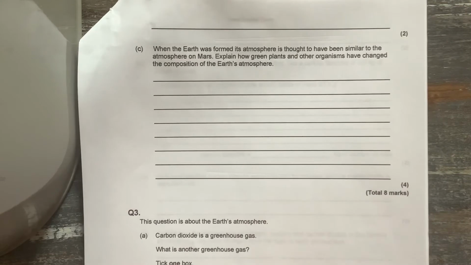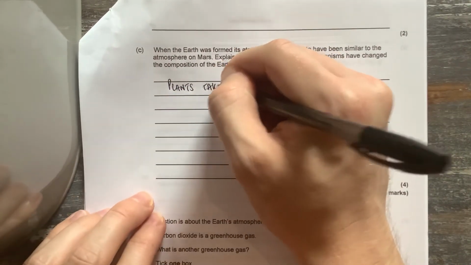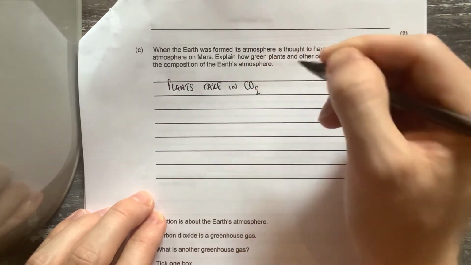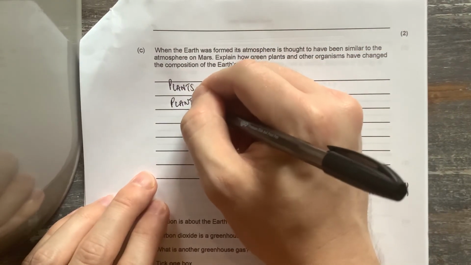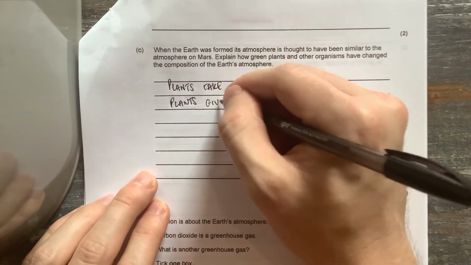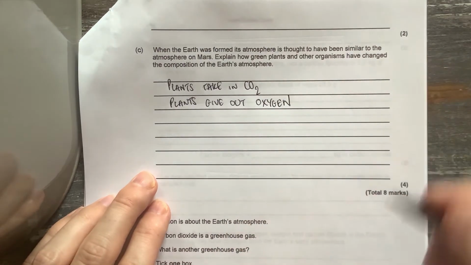When the Earth was formed, its atmosphere is thought to have been similar to the atmosphere on Mars. Explain how green plants and other organisms have changed the composition of the Earth's atmosphere. So basically, plants take in CO2 during photosynthesis. Plants then give out oxygen during photosynthesis.